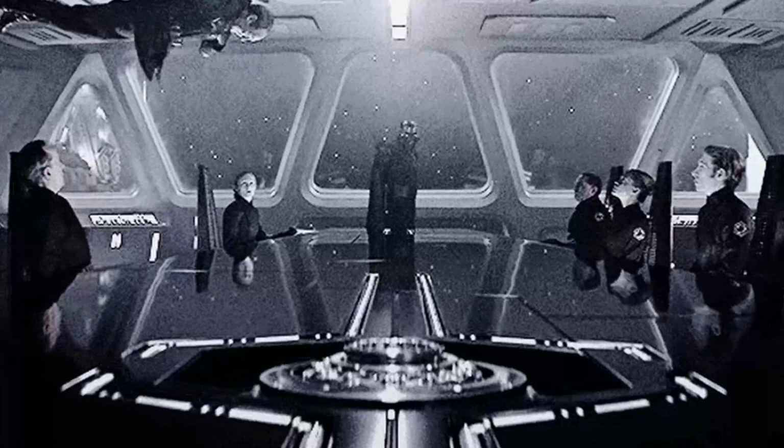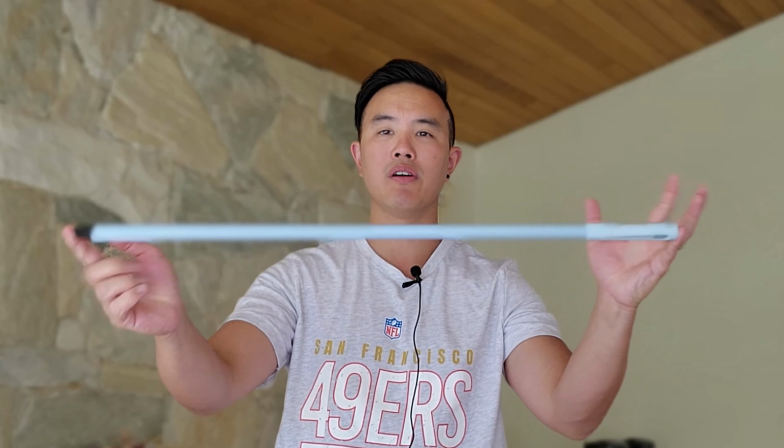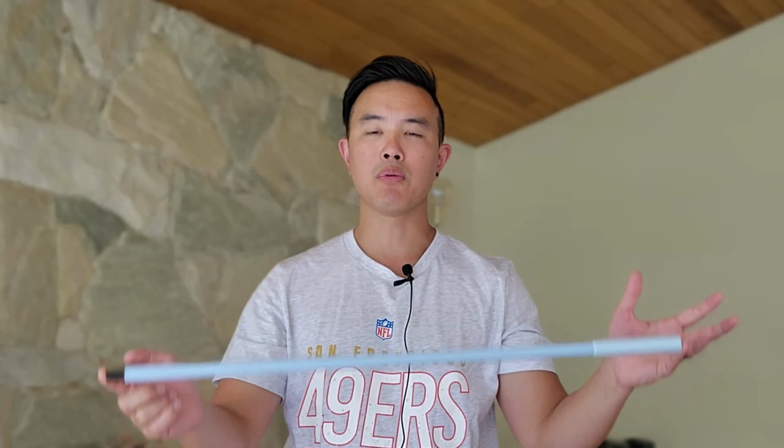In our case here, the only piece of equipment you're going to need is this stick. Maybe a bigger one. This is just my daughter's little broomstick that I stole from her. She's probably calling for it right now.